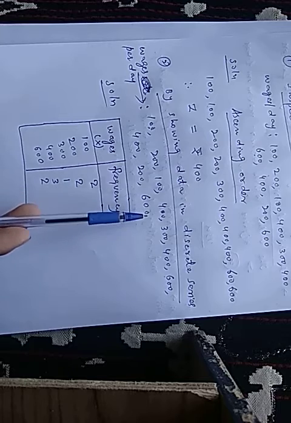Now on the basis of highest frequency, we can locate the value of mode, that is modal value. We have converted this data into discrete series, and from this discrete series we can locate the value of variable which is having highest frequency.